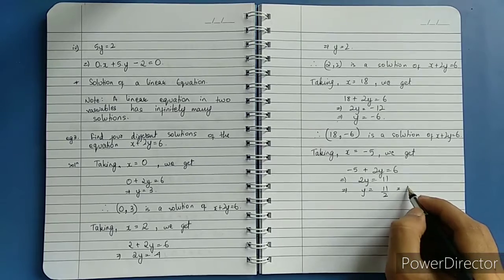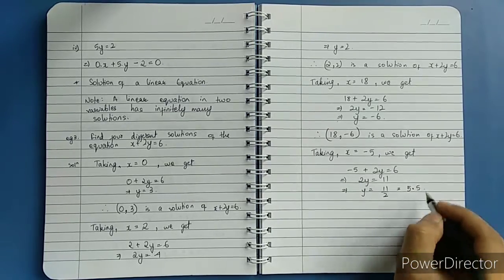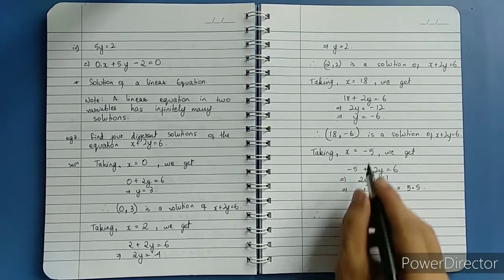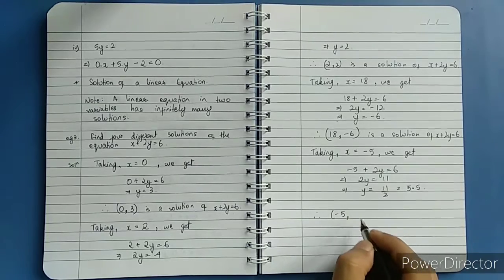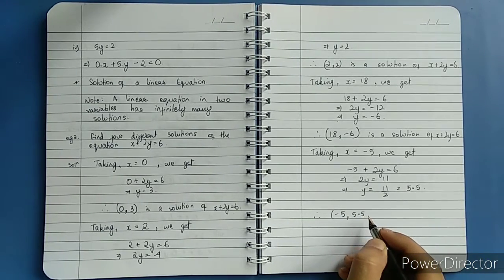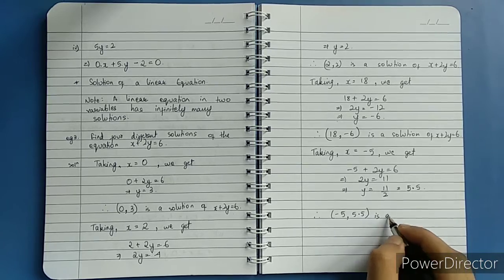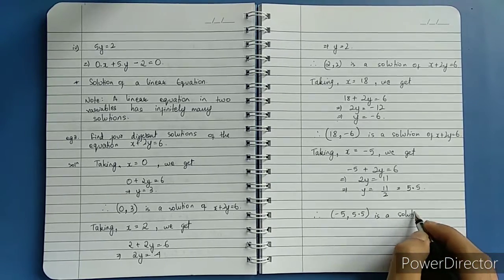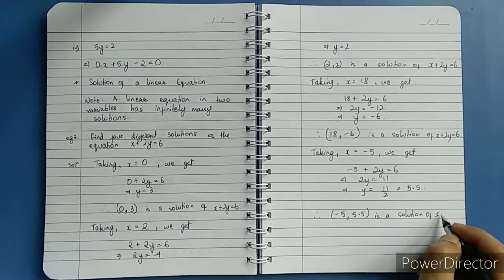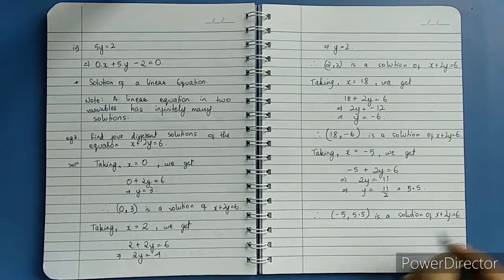That is basically 5.5. Therefore, we have x as minus 5 and y is 5.5. We can get any real number here. It can be a fraction, it can be irrational, it can be any number. So (-5, 5.5) is a solution of x plus 2y equals 6.